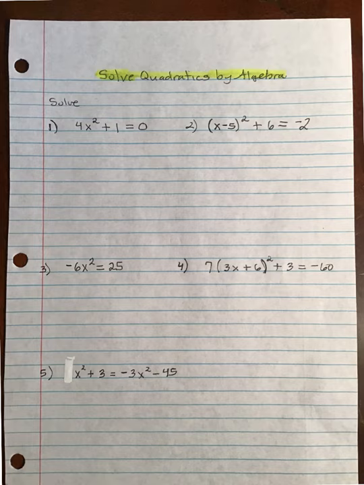So we want to isolate the quadratic term. So we want to isolate just the x squared. So we have to undo the adding one, and we also have to undo the multiplying by 4. So we have to undo both of those first. So we're going to subtract 1 first, and that's going to leave us 4x squared equals -1. Then we're going to divide out the 4. So you have to divide out the coefficient first. So you have to make sure that you isolate the quadratic term first.